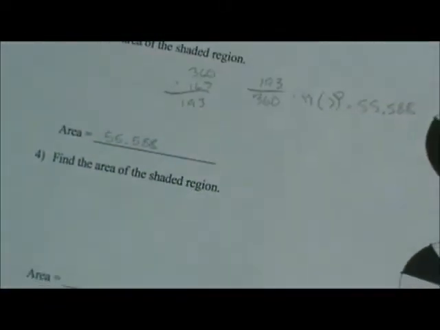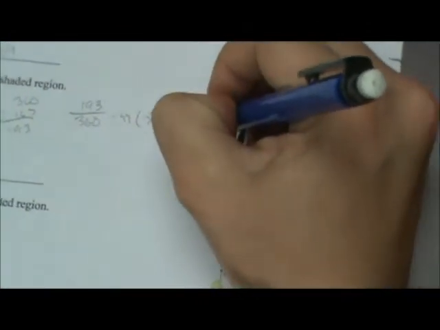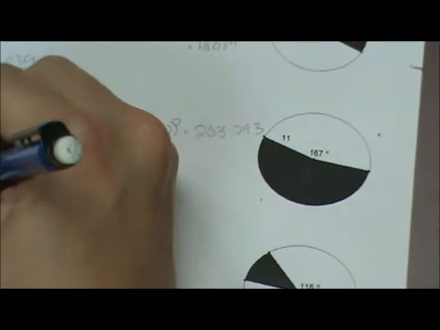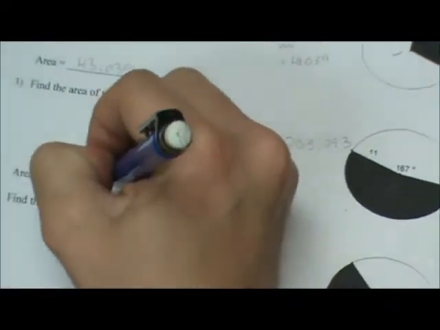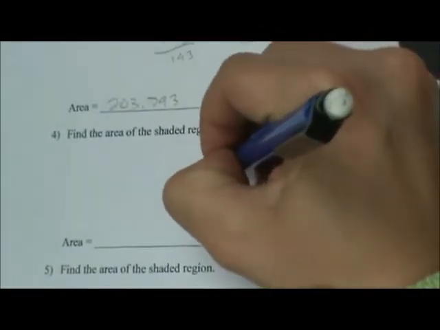Anyways, we have to go back and erase a couple things because we were looking at the wrong problem and got confused. But like I said before, it's 193 over 360 times pi times 11 squared, which is 203.793.